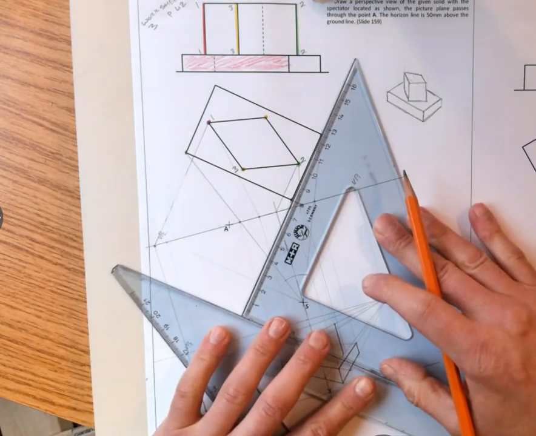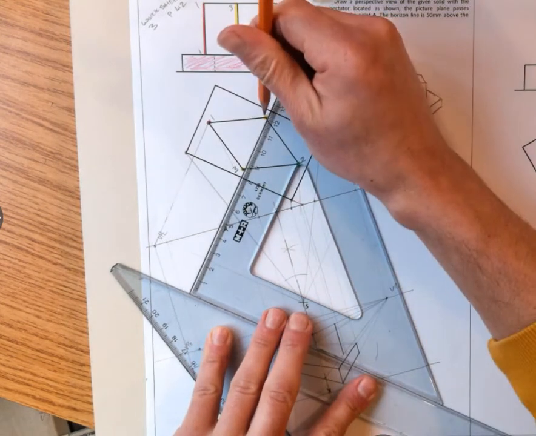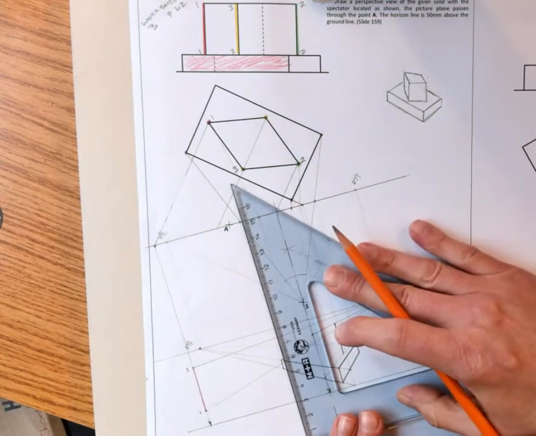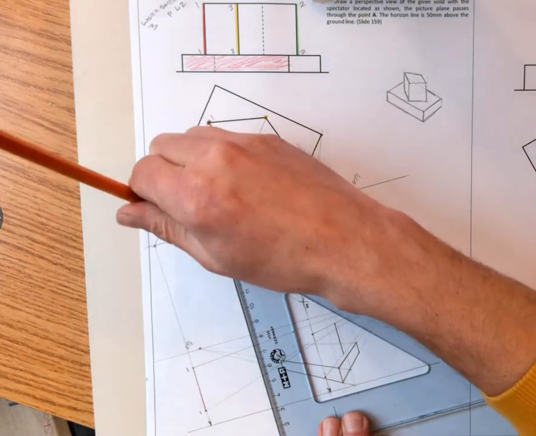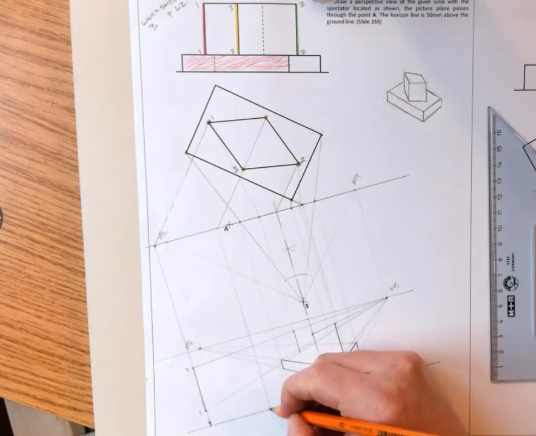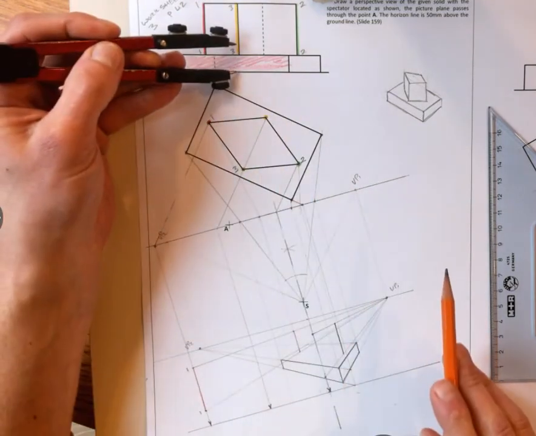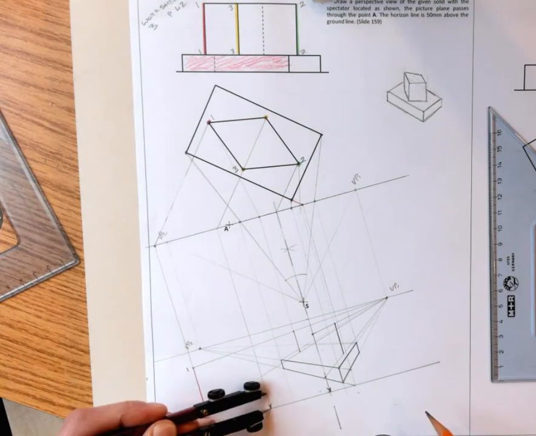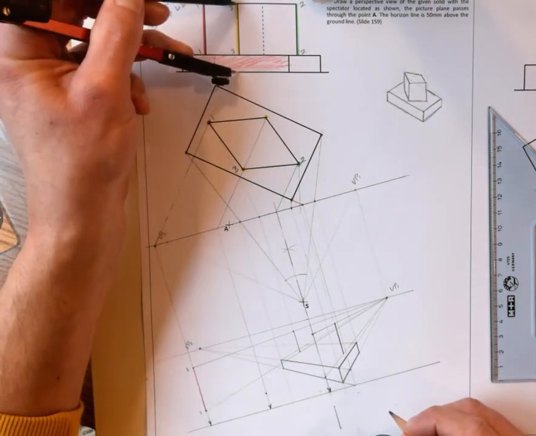Corner 3 kind of works out handy because it's taken in 2 points. So the back and the front point. Extend out to hit the picture plane, bring it down to the ground. And I'm measuring off the ground as always. The ground in elevation is the XY line. Height of 3. And the top 3.